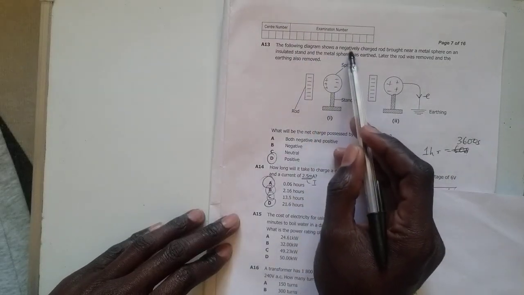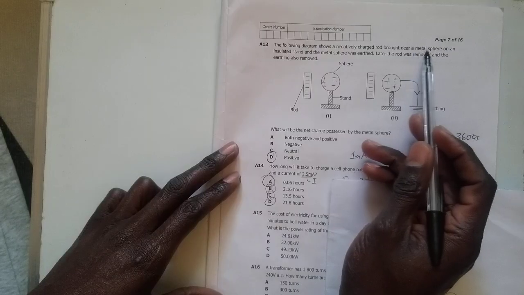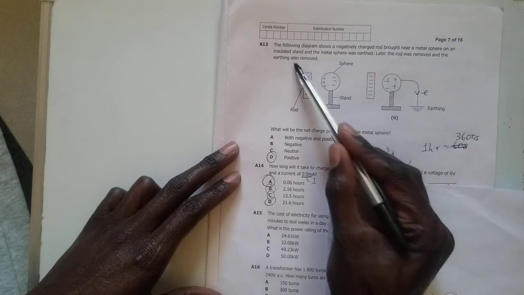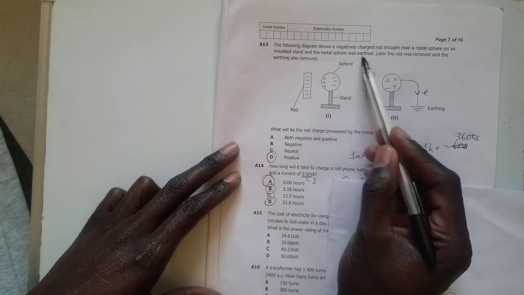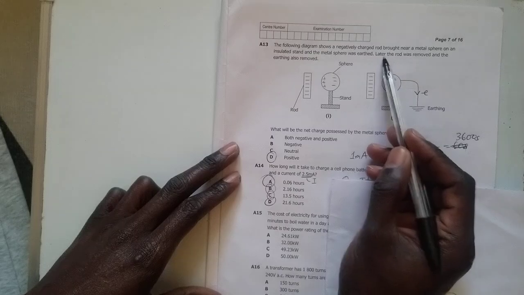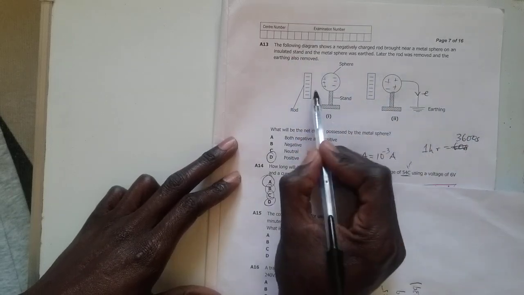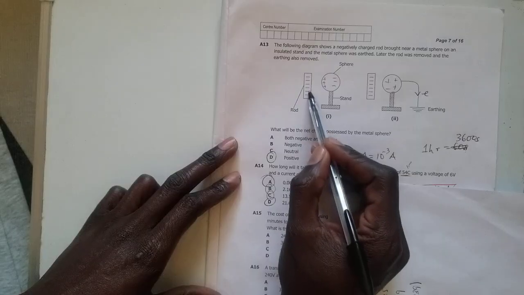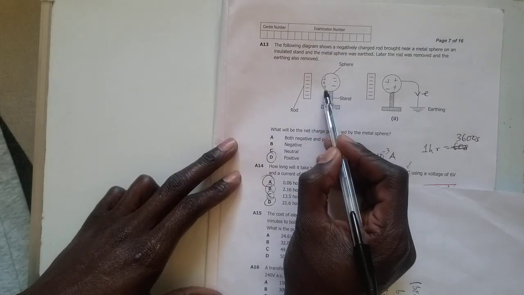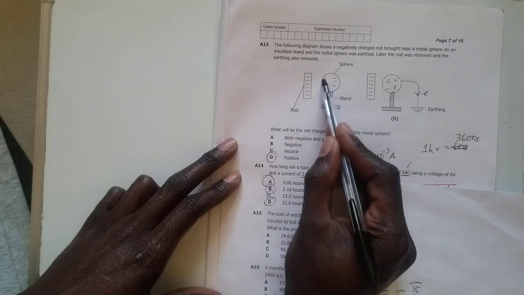The diagram shows a negatively charged rod brought near a metal sphere on an insulated stand, and the metal sphere was earthed. Later, the rod was removed and the earthing also removed. So remember, when you bring in a negatively charged rod this side, electrons will be pushed, and hence you are going to have protons this side.